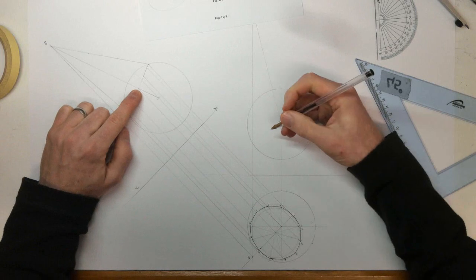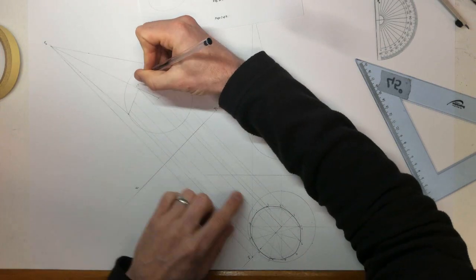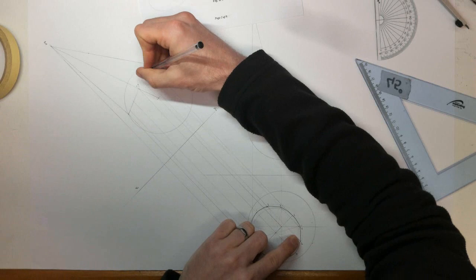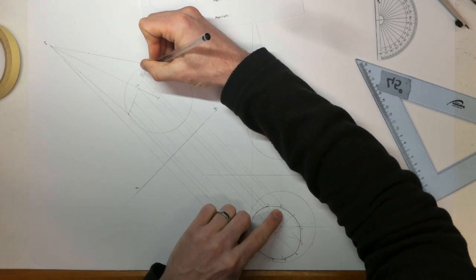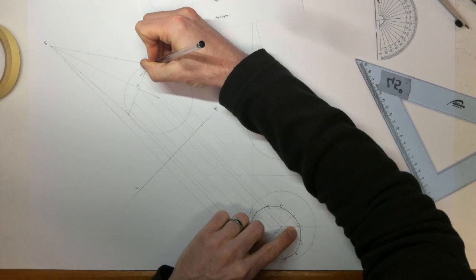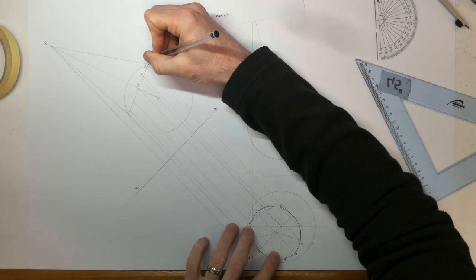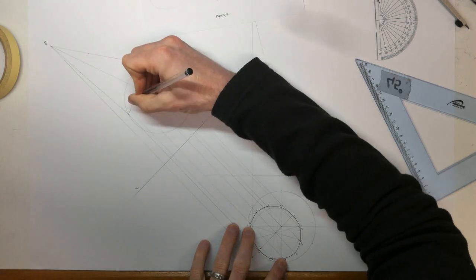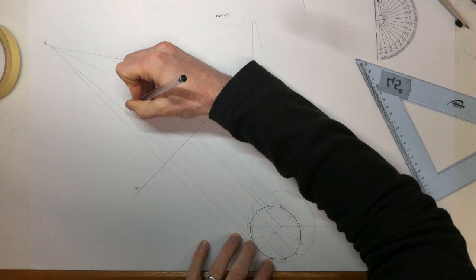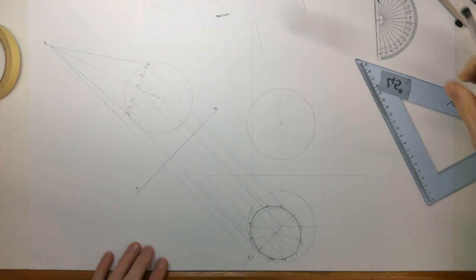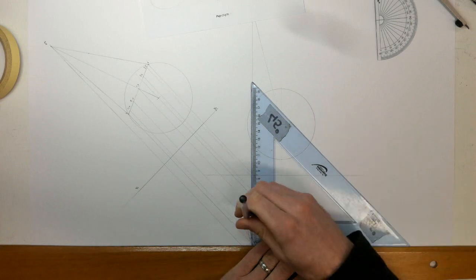So I've got 1, 7, 2, 6, 3, 5, 4, and then down here I've got 8, 12, 11, 9, and 10. So I'm going to project up each one of these points.